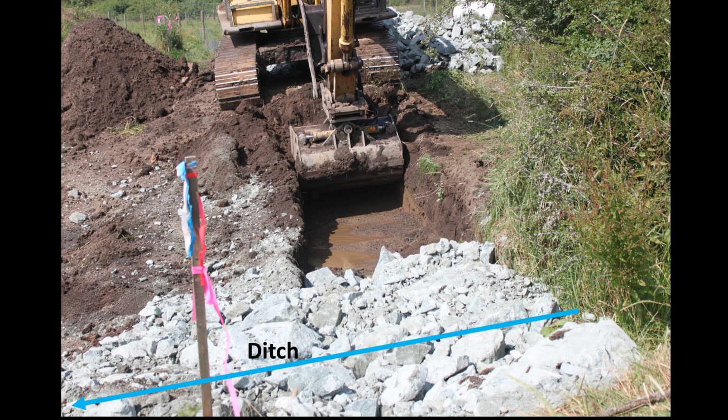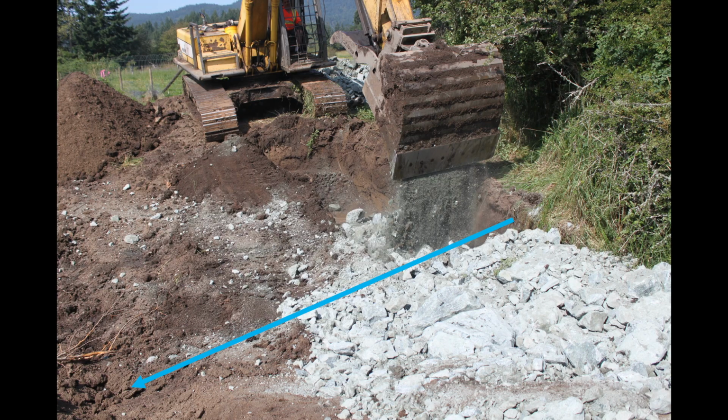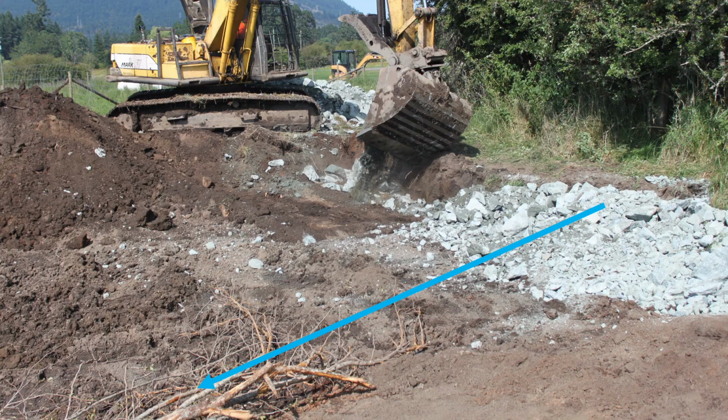The excavator now digs a trench on the other side of the ditch. This trench is dug at right angles to the flow of water in the ditch. The end of the trench is dug into the bank of the ditch that is equal to the elevation of water during a 100-year flood. The bucket on the excavator is used to place rock in the trench. The rock is angular and of various sizes, and it contains fines so it can be compacted. The trench is filled with rock and compacted.